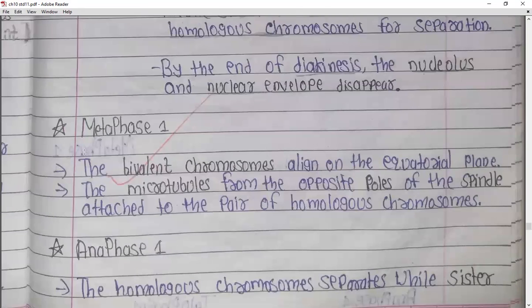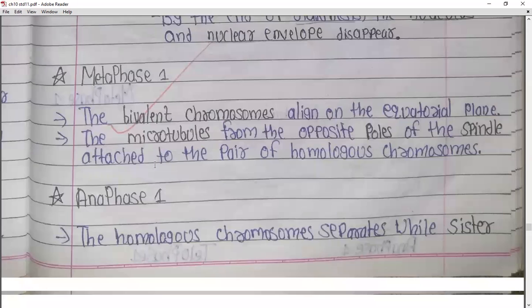Now we are going to see metaphase 1. So what happens in metaphase 1? The bivalent chromosomes align on an equatorial plane, just as in mitosis. Here also the chromosomes assemble themselves on the equatorial plane, arranged in one single line. The microtubules from the opposite poles start forming the spindles, and these spindles are attached to the homologous chromosomes. So this is the second phase of meiosis 1, metaphase 1.